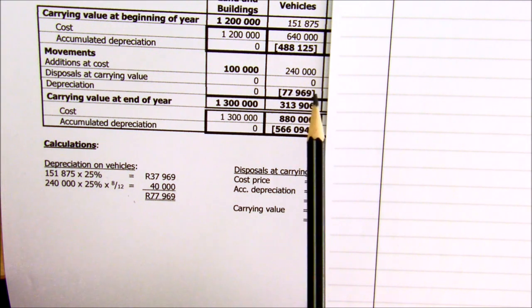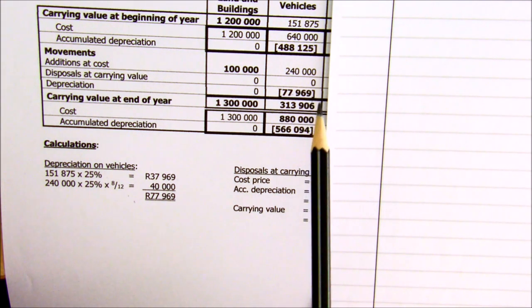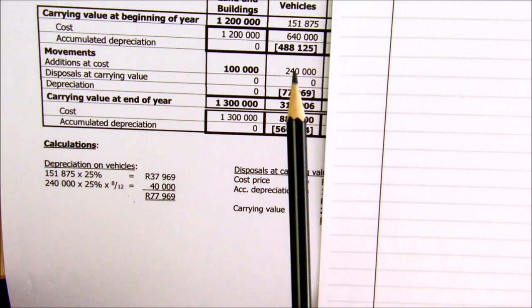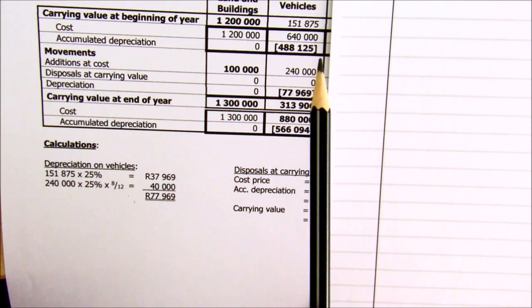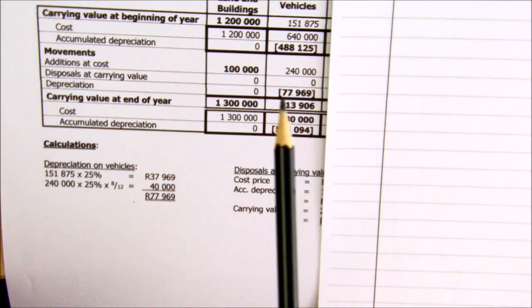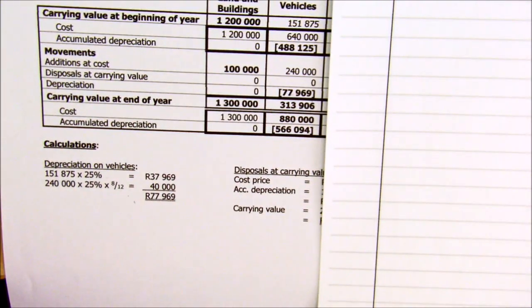And if you just give one figure and it's wrong, you're going to be marked wrong. And then your cost at the end, you had 640, plus you bought 240, so it's 880. Your accumulated, you had 488,125, plus the extra depreciation to get the final figures, and you can balance it off. Obviously, there being no disposal, it didn't complicate those end of the year figures.